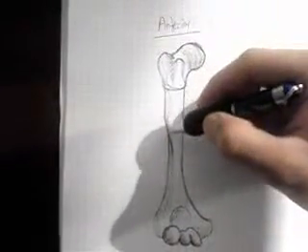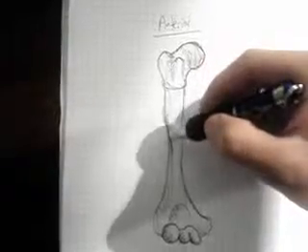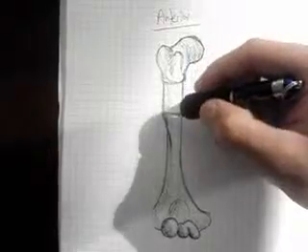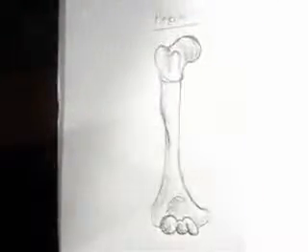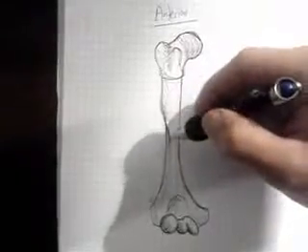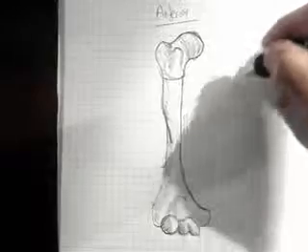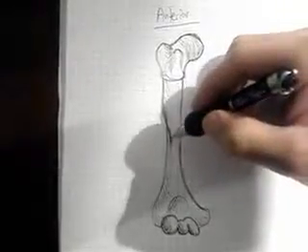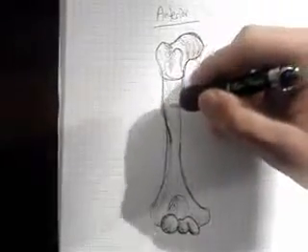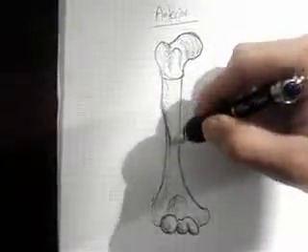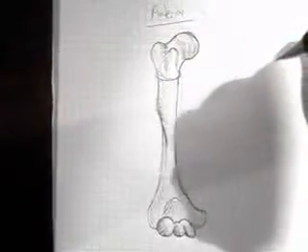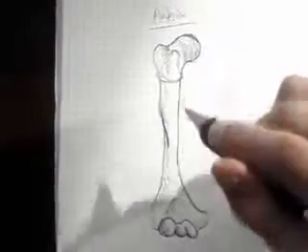Then you have a protrusion here. It's called the deltoid tuberosity. The deltoid tuberosity is the site of attachment of the deltoid muscle. Below the deltoid is a groove, a very narrow groove that runs along the back and turns in a spiral shape, comes from the back, goes like this. So it's called a spiral groove or a radial groove because the radial nerve runs through this groove.